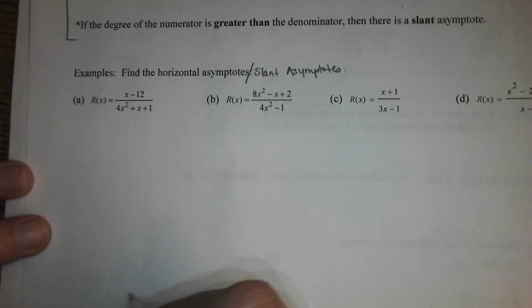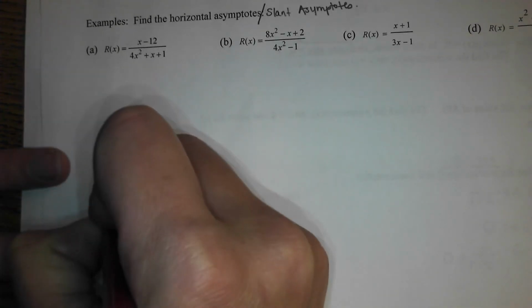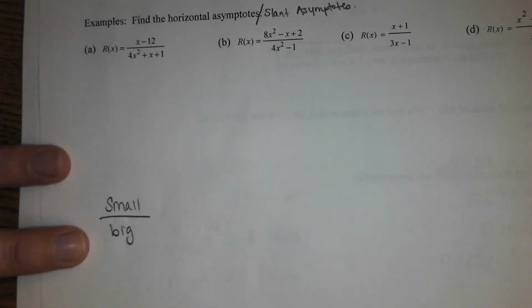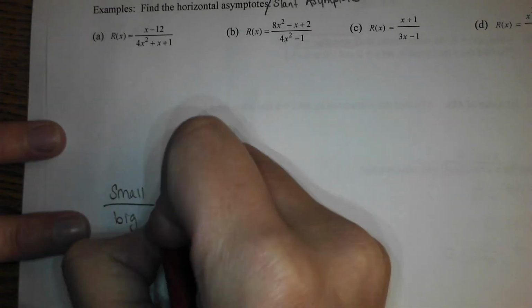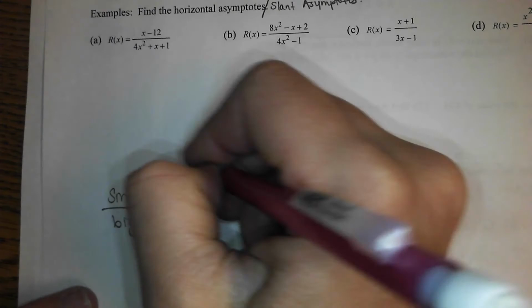So here's really the way I would teach this and write the notes. If it's small over big, as far as the degree is concerned, small over big means y equals 0 is your horizontal asymptote.